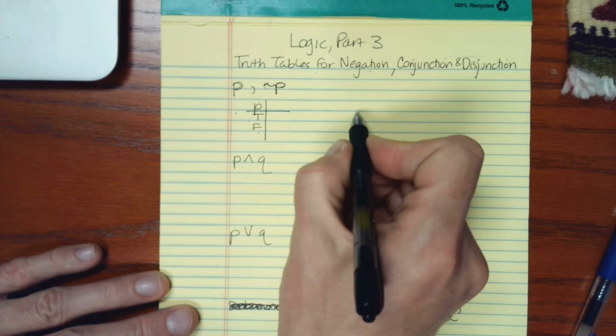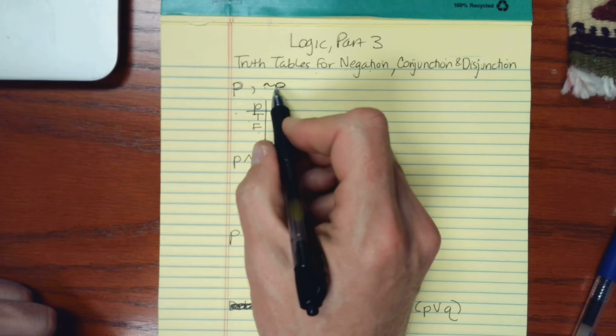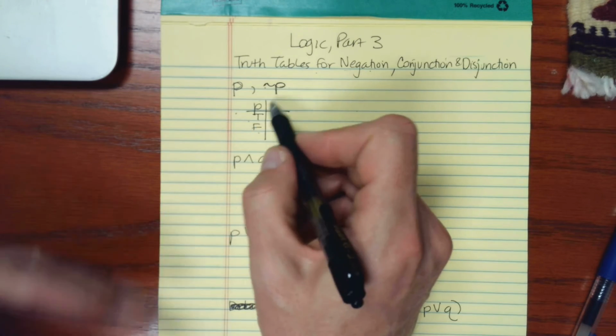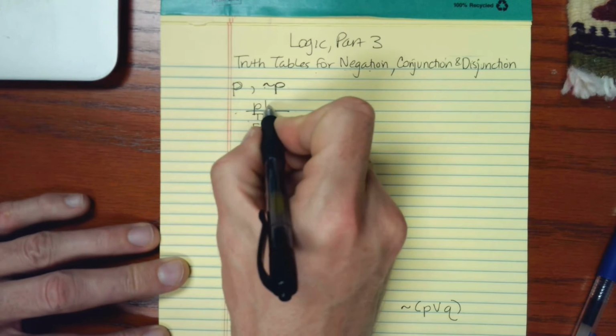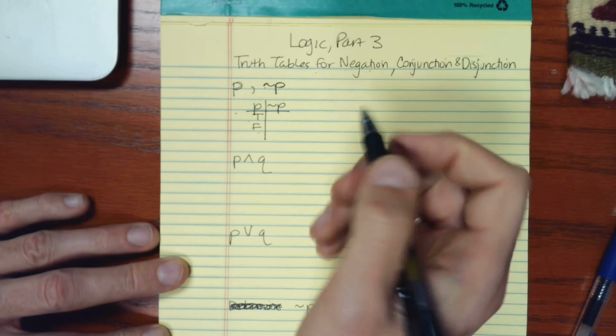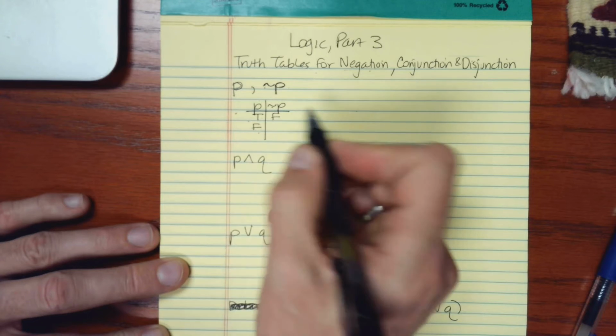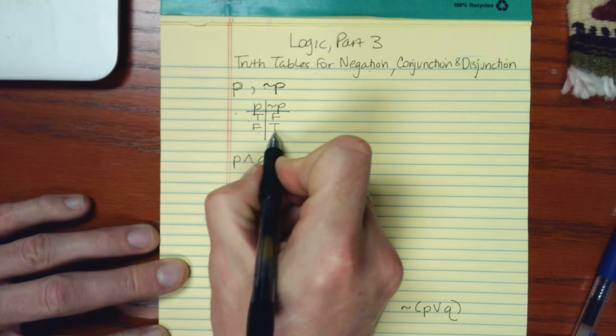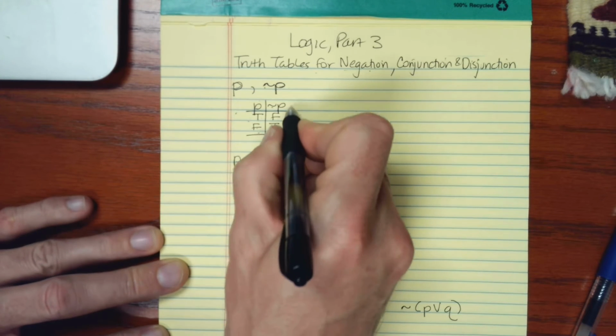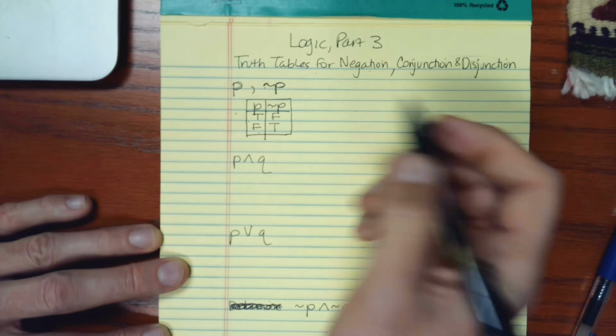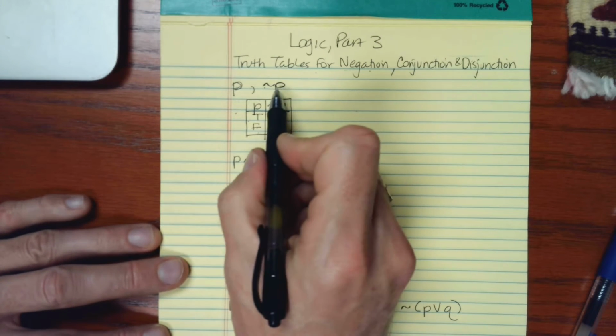And I'll use other columns to evaluate variations of this statement, but in this case I'm saying not P. So remember, negation takes something that's true and makes it false, or something that's false and makes it true. So I know this seems really simple. This is the truth table for the negation of a simple statement P.